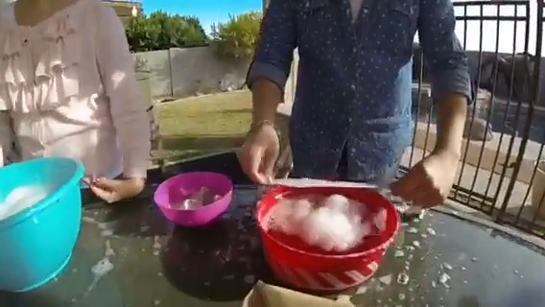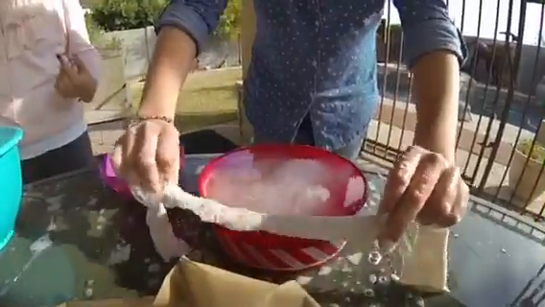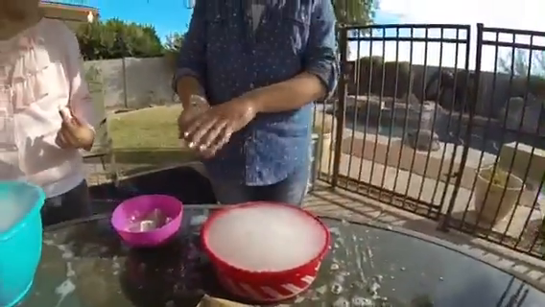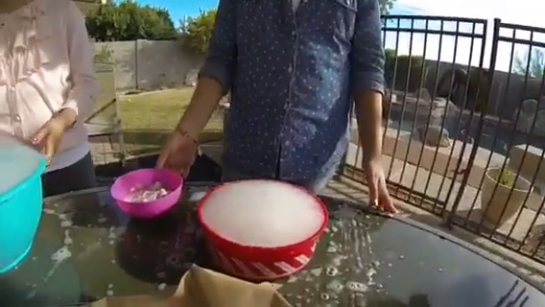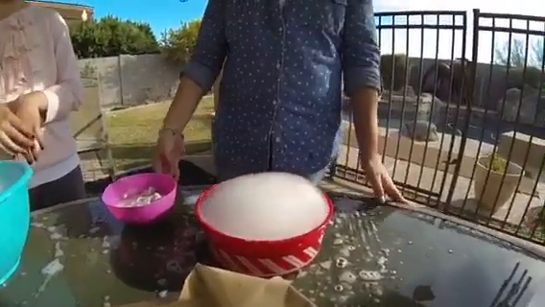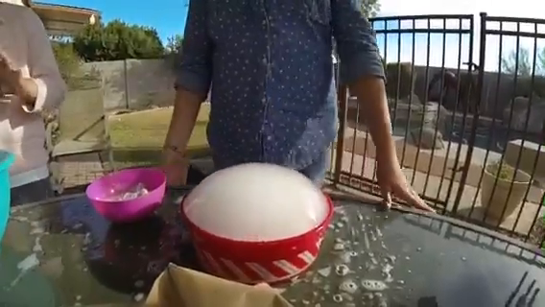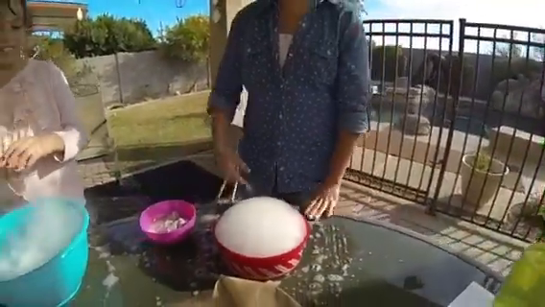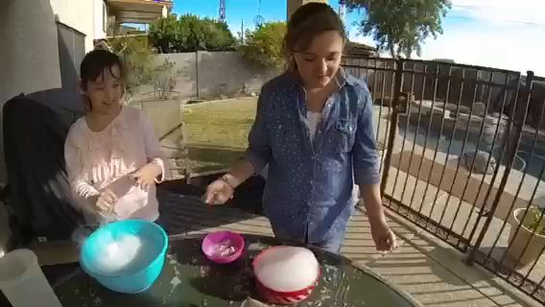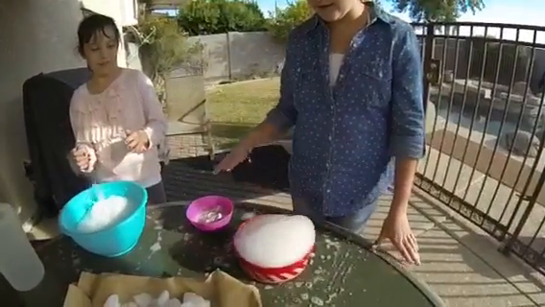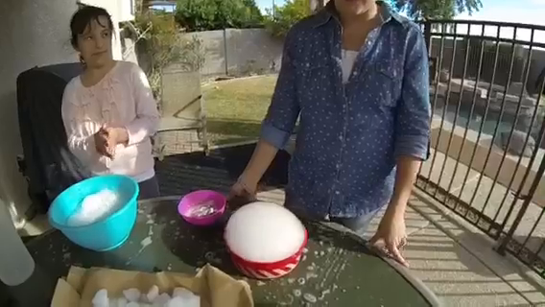We have it. As you see, it's growing bigger and expanding, because the gases are getting bigger. And so, in a few seconds, it will pop.